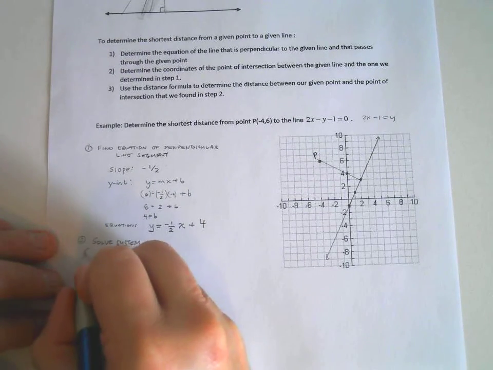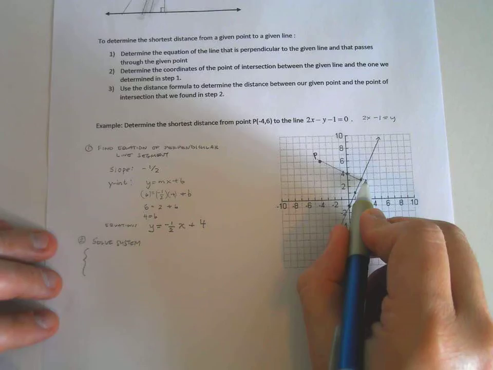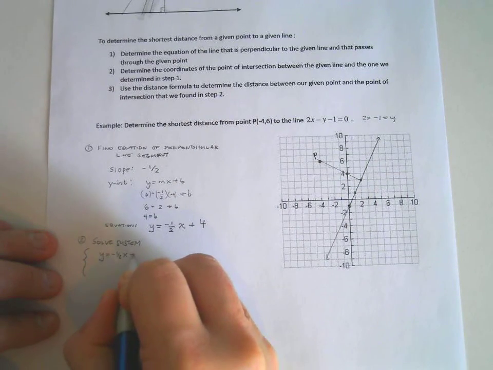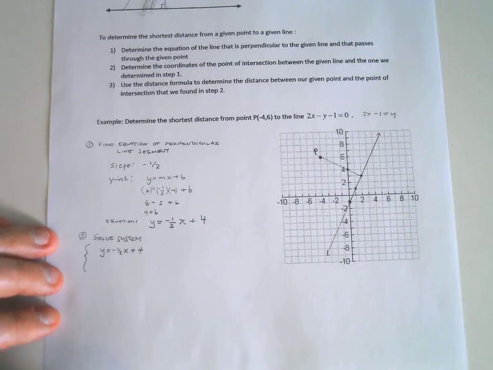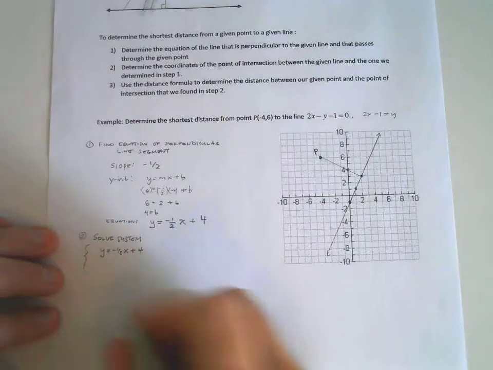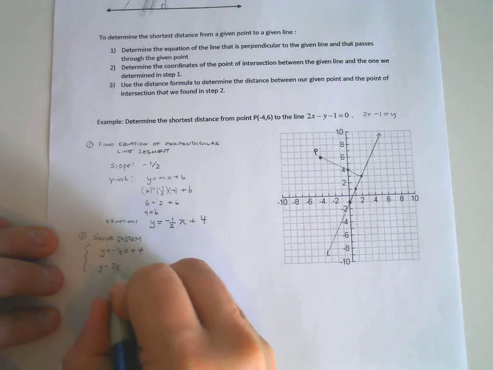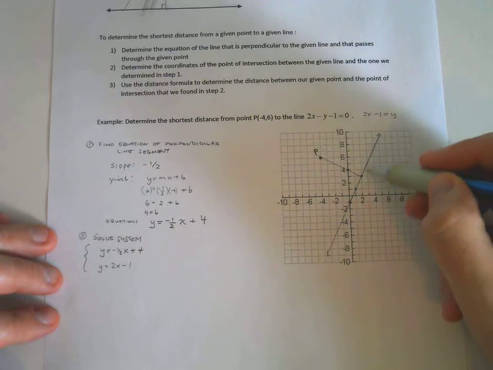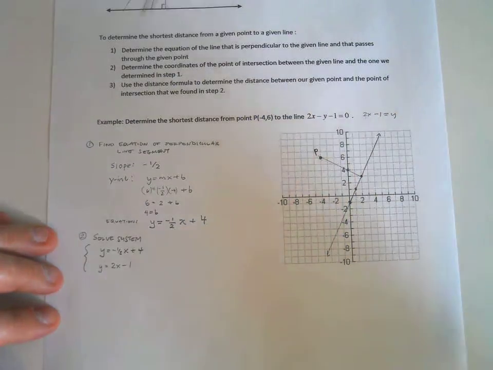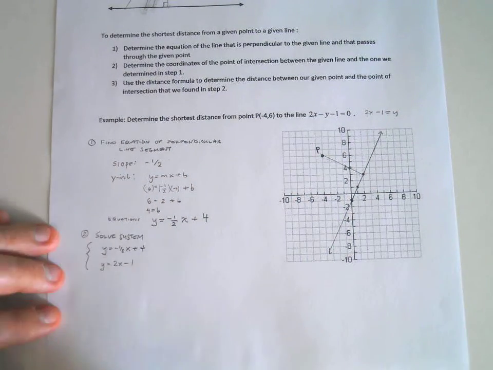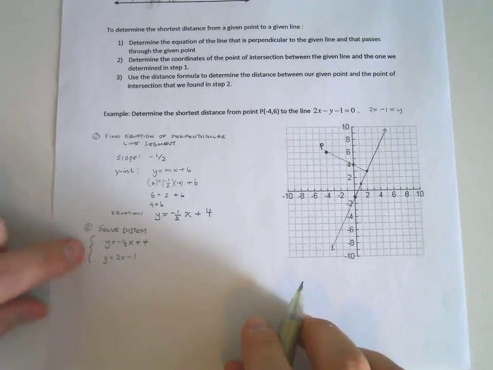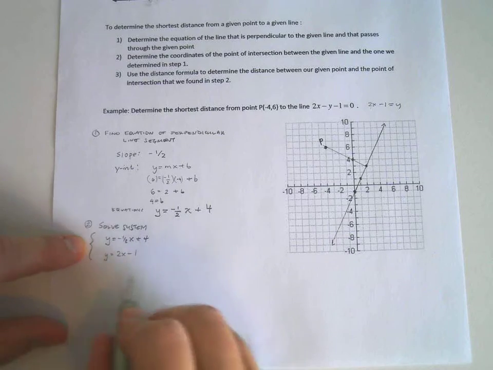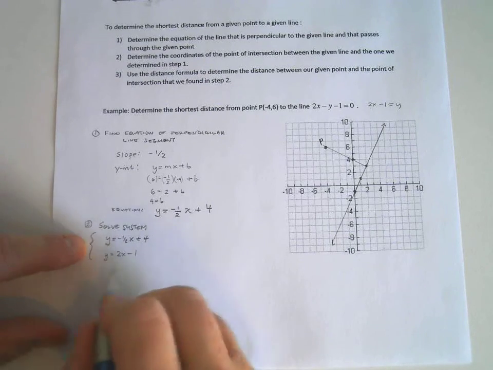Okay, so let's solve that system. We've got this line segment that we just got, y equals negative 1/2 x plus 4, and the one that was given to us already that we just rewrote. So now I've got this line's equation, I've got this line's equation, I'm looking for this point, which I can kind of see on the diagram. But if I didn't have a diagram, I could do this algebraically, and then we can solve this using substitution. So let's put these two things together.